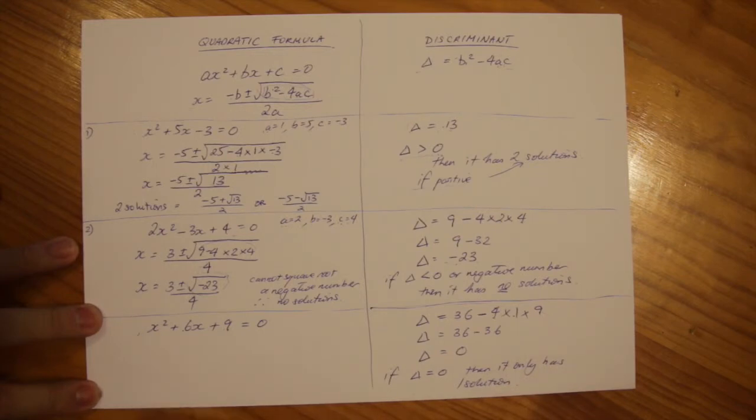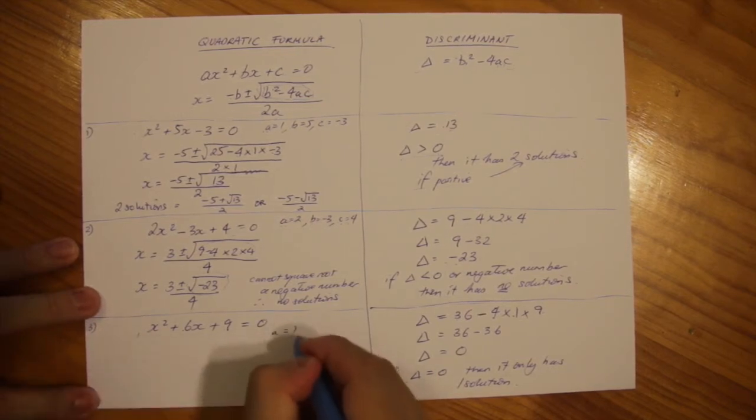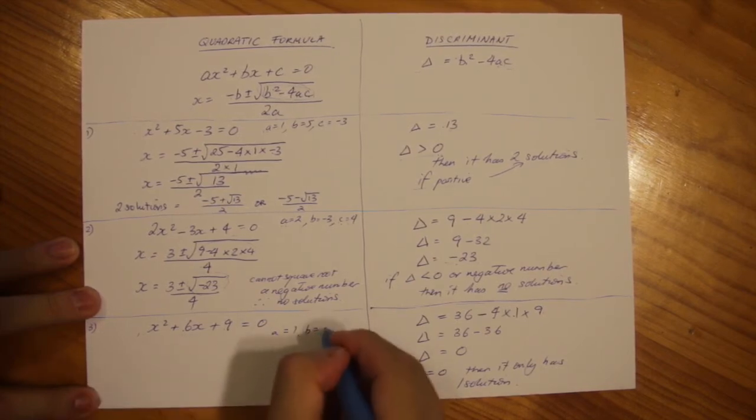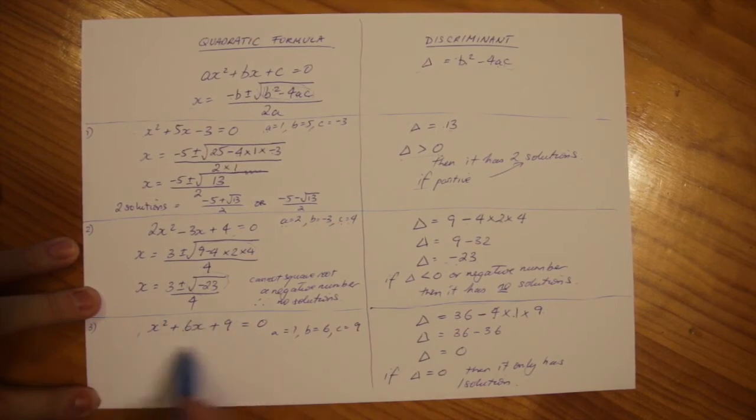Okay, so let's put that into practice and you'll see why that's the case. So A is equal to 1, B is equal to 6, C is equal to 9. Let's substitute all these values back into our quadratic formula.